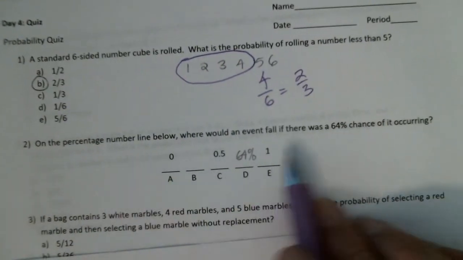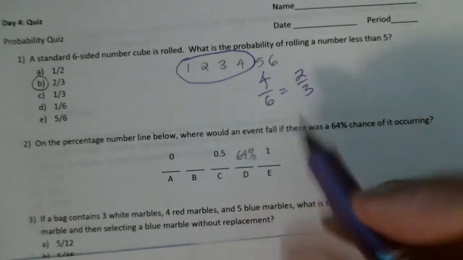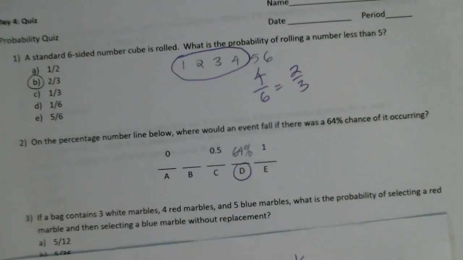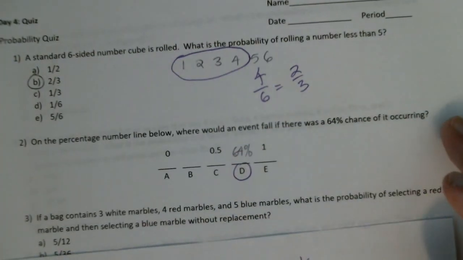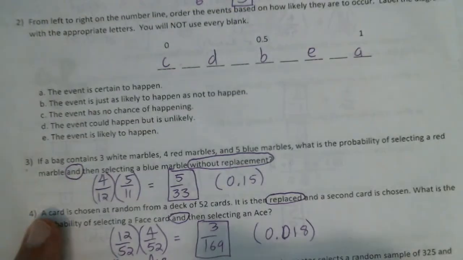Number 2, on the percentage line, where does 64% fall? 0.5 is 50%, 1 is 100%, so obviously we're going to fall somewhere between 50 and 100. So D was correct on that one. Going back to my old quiz, these are all the same exact questions.